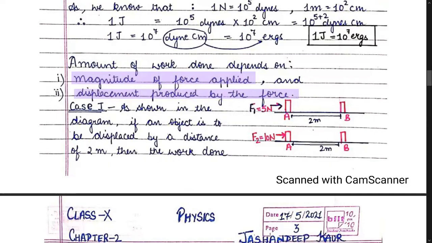So let us learn case 1. Now if you observe the adjoining figure, I apply 5 Newton force to move it a distance of 2 meter, and in the other part I am applying 10 Newton of force. So 10 Newton force is applied to cover a distance of 2 meter. So children, 5 multiplied by 2 is 10 joule. 10 Newton multiplied by 2 is 20 joule. So in the second case, when you are applying 10 Newtons of force, you are doing more work.